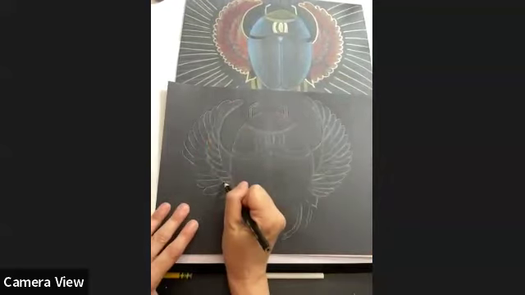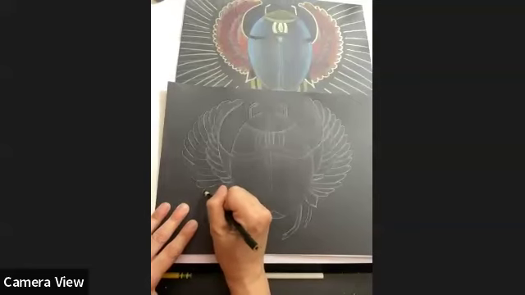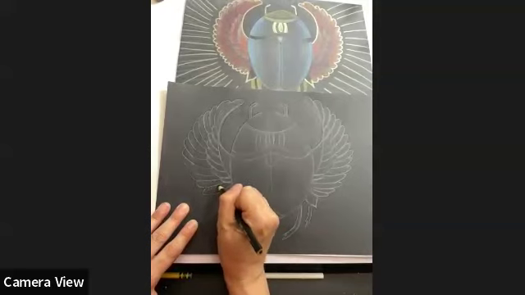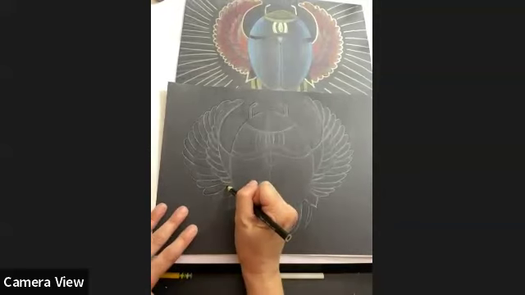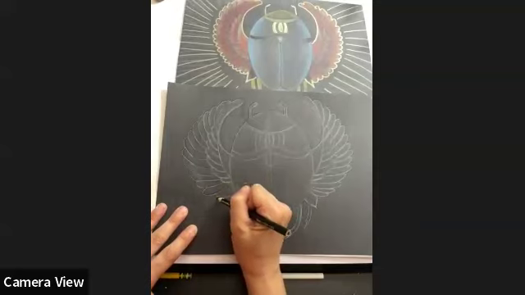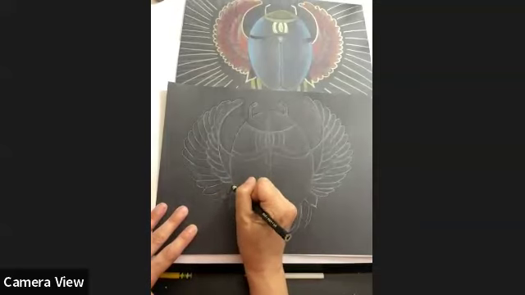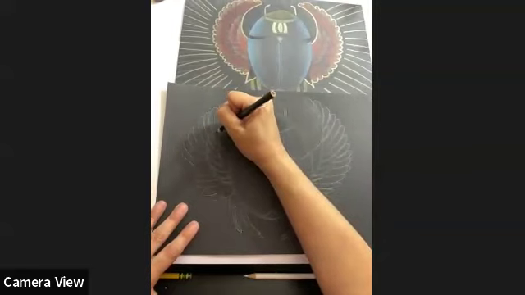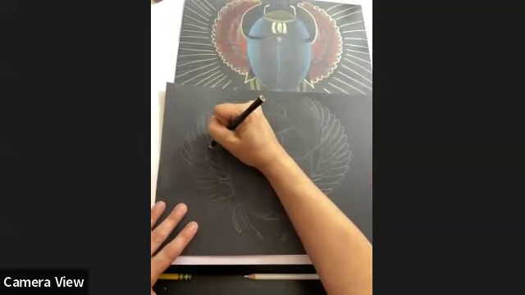If you're confused, let me know. But if you take a look up as you're doing it, you can see that I'm tracing around each of the feathers inside the white lines. So right now we are just tracing around all of the feathers.